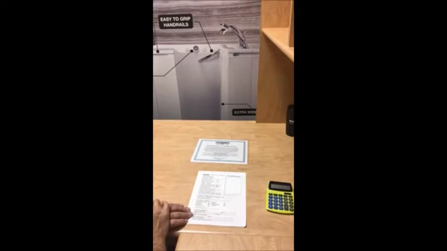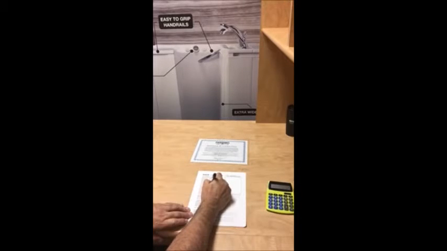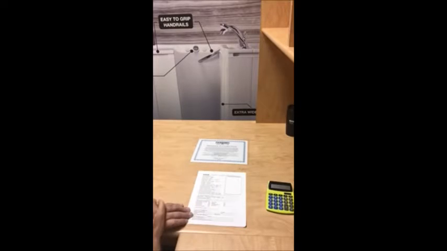Is the stairway, and what's the width? So if we have stairs going up, the shortest dimension between railings, wall, or any obstruction, we'll call it 36.